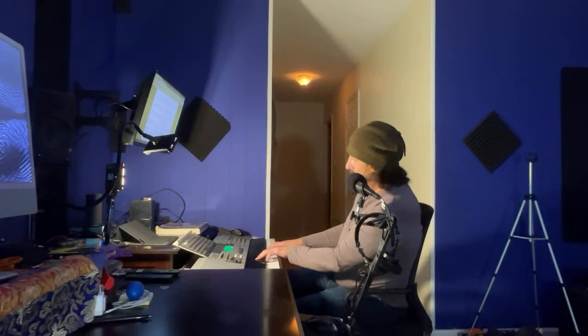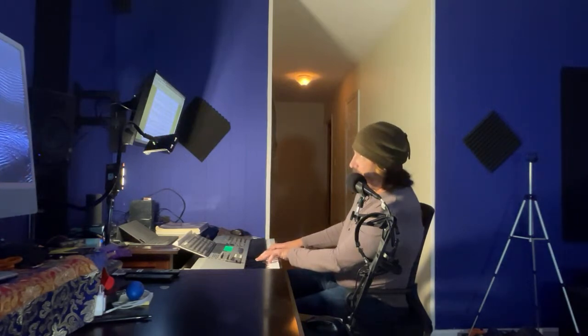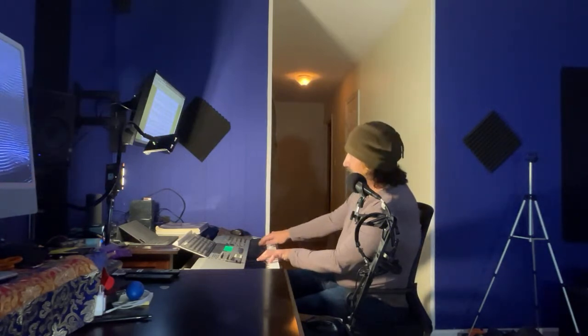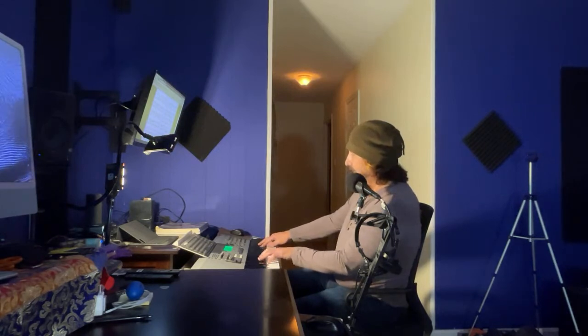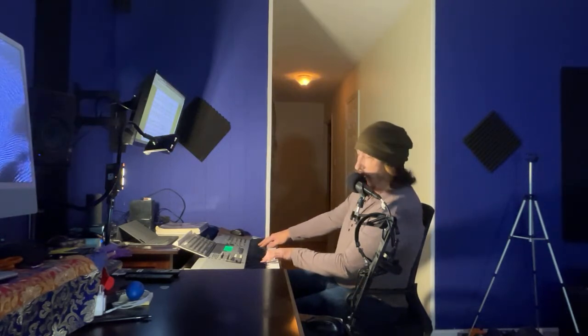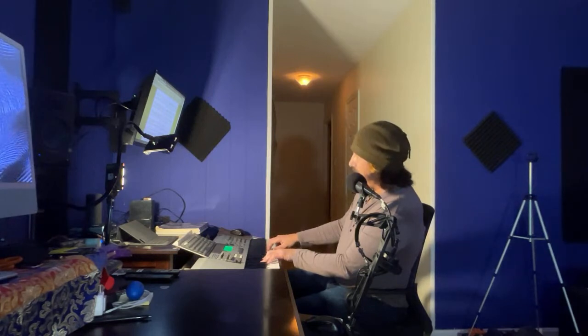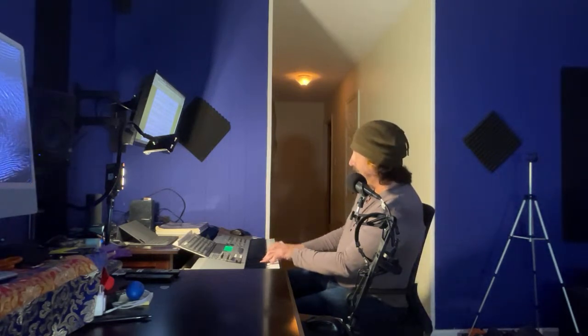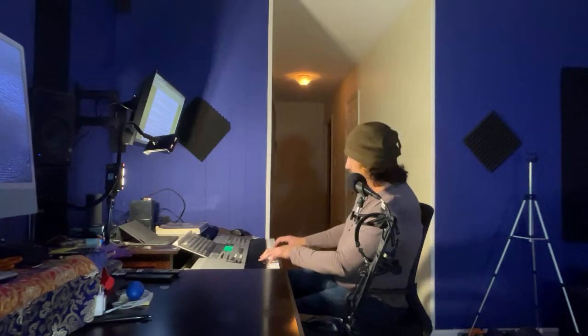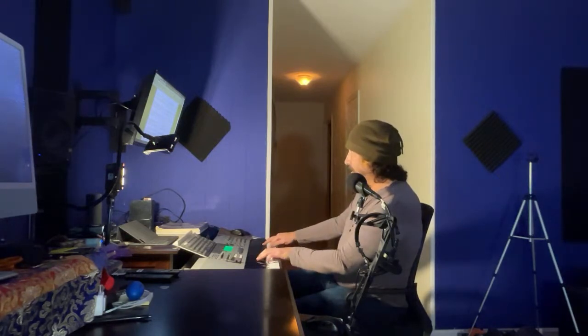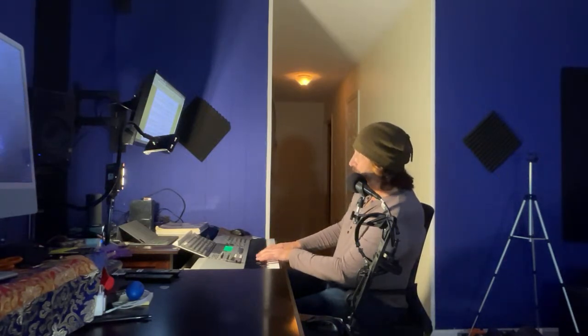Okay, now that's a B flat. And then we're back to C7 again, which is the key of F minor. B flat major, a B flat dominant.